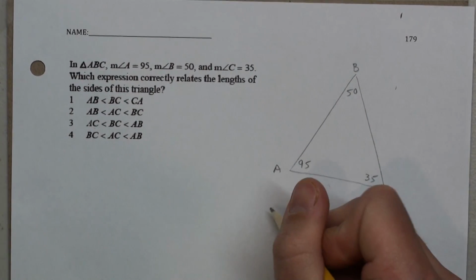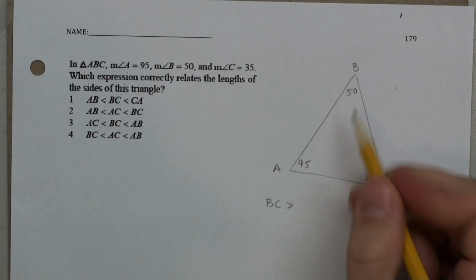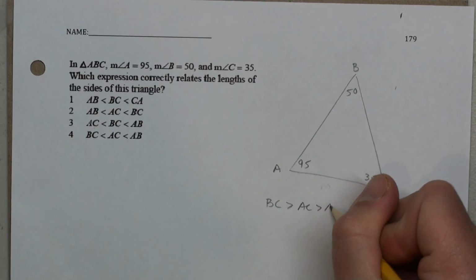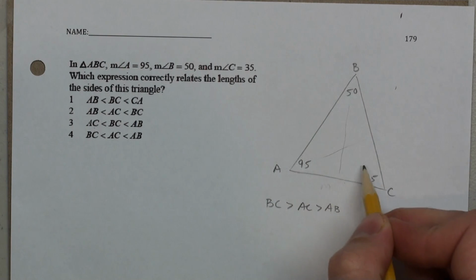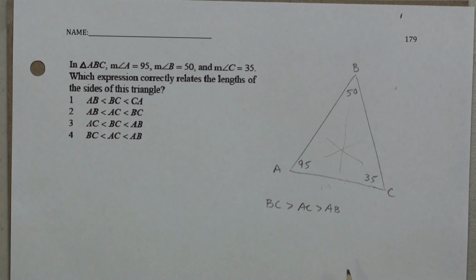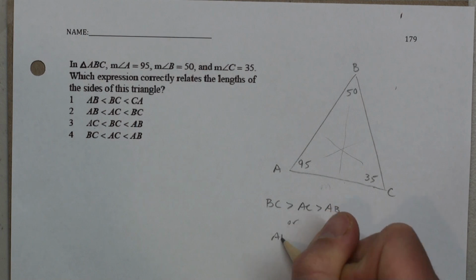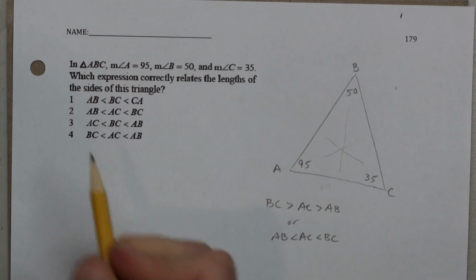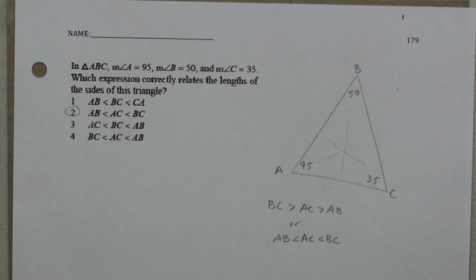We know that BC is greater than AC, which is greater than AB, right? Because of them being across from the different sides. So which one says that? Well, it says it in reverse, right? Or AB is less than AC is less than BC, which is fine. So which one is that? Choice 2.